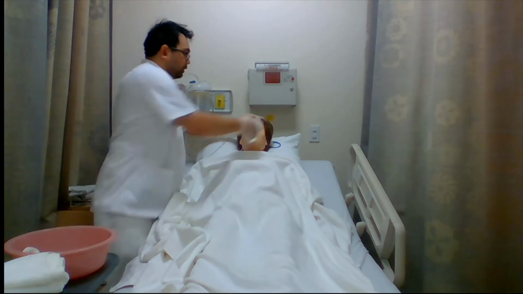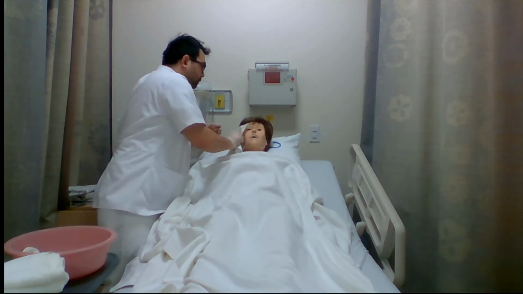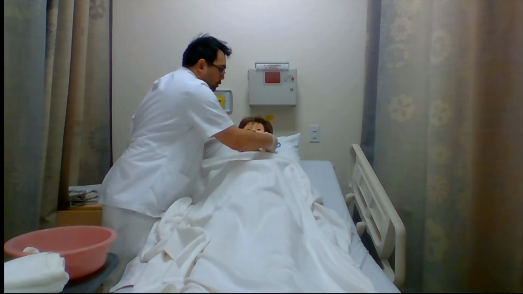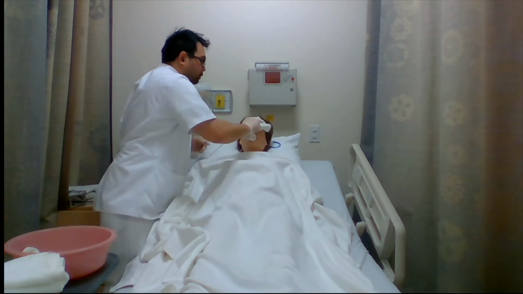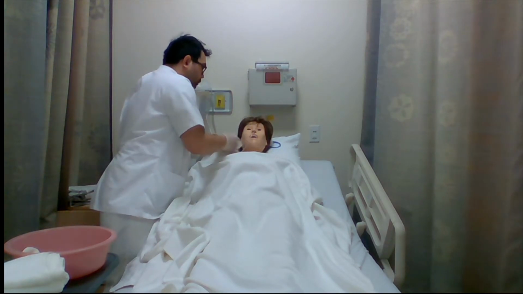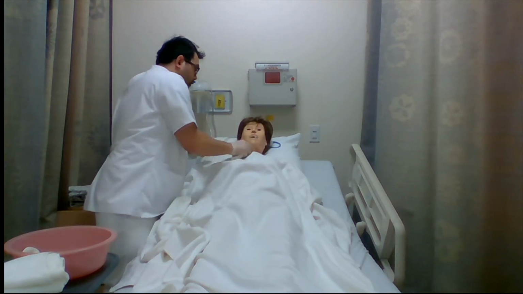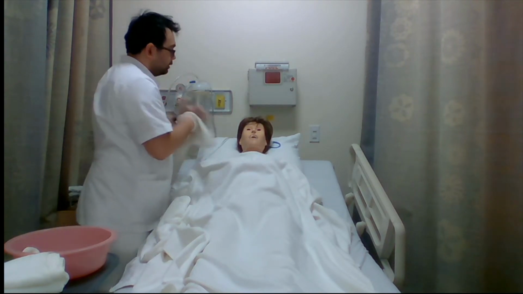So we're going to wash with the forehead, circular motions, and with cheeks, and with the nose, I'm going to my dirty linen. And the chin, and the neck. Go in circular motion. And the ears.